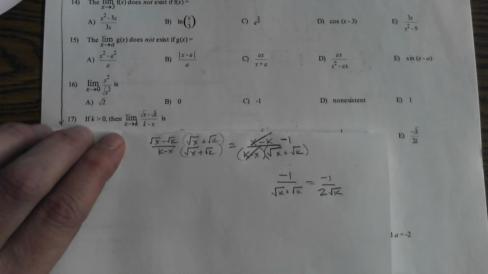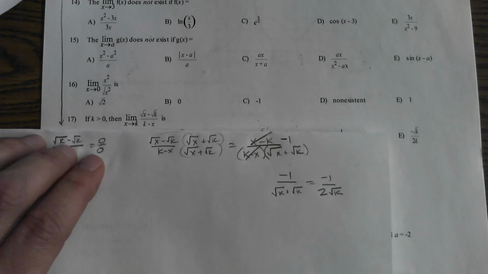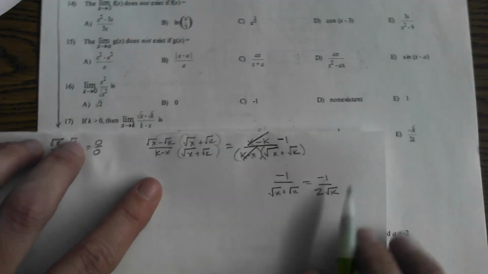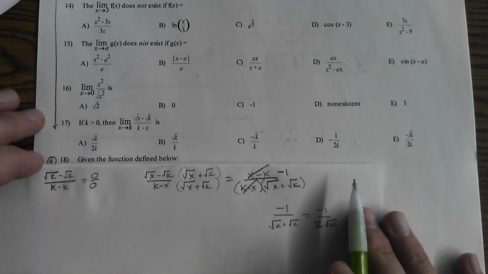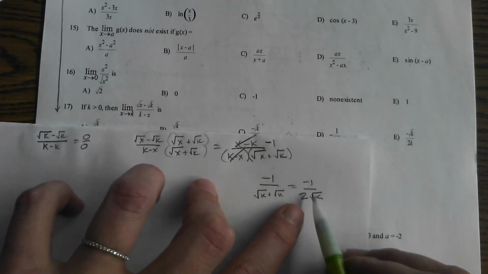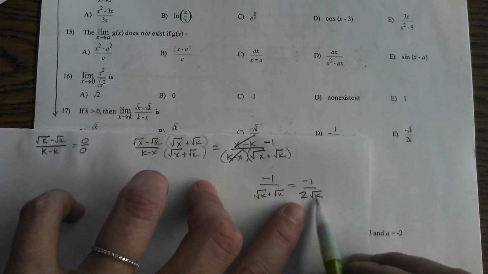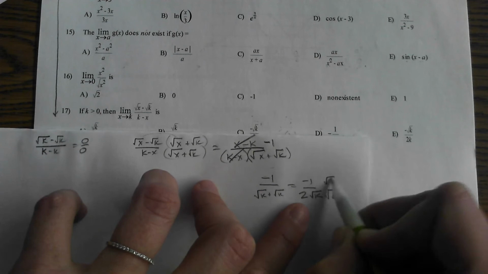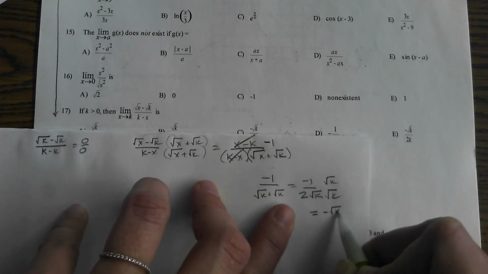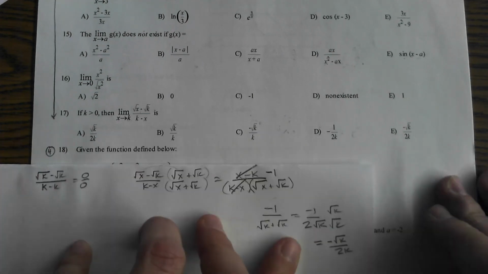Other questions? Shaylin. Negative 1 over 2 root k, which is not there. So, why? Probably because it's not rationalized. Radical k over radical k is going to make that negative radical k over 2k. E.